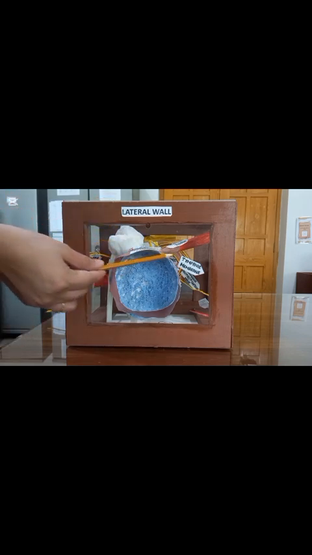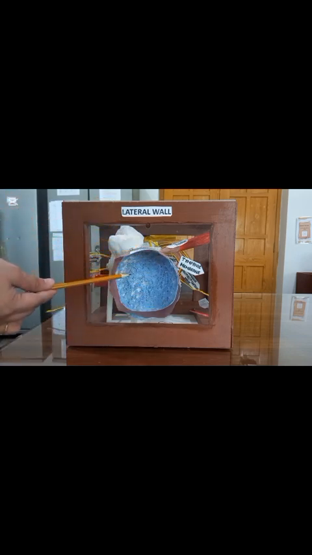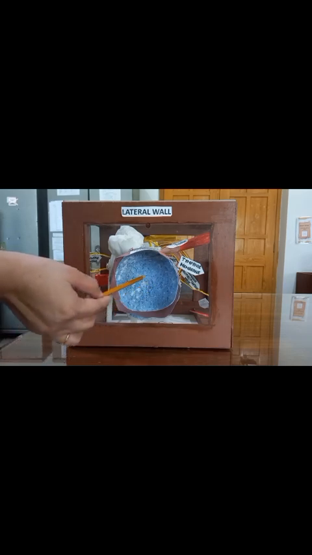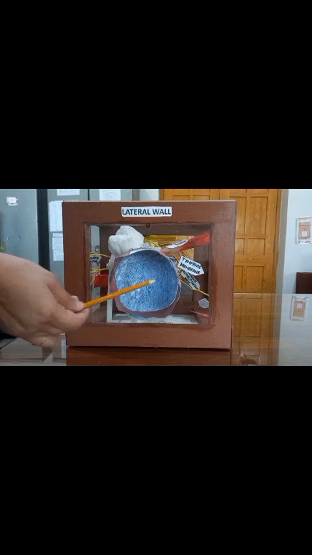Then after that, here you can see this one is the lateral wall. Now the lateral wall is also known as the membranous wall, as this lateral wall is separated from the external acoustic meatus. This one is the external acoustic meatus, separated by a membrane, and this membrane is known as the tympanic membrane. So on the lateral wall there is the tympanic membrane.